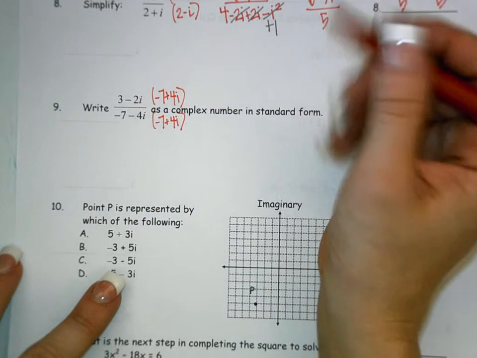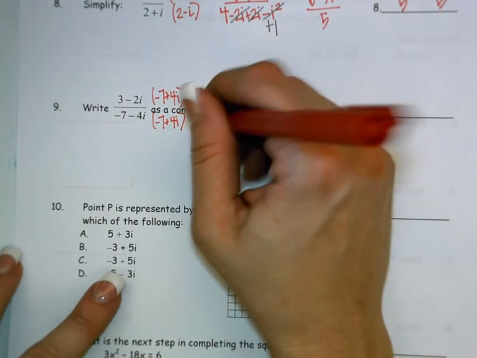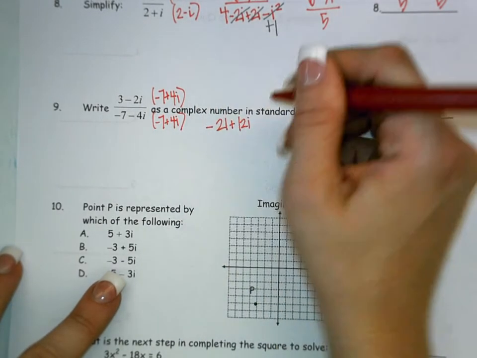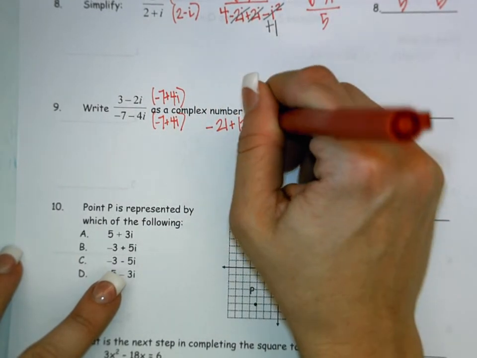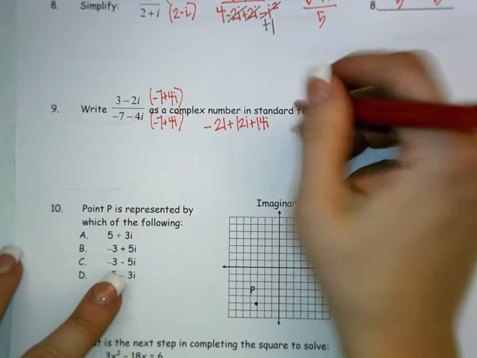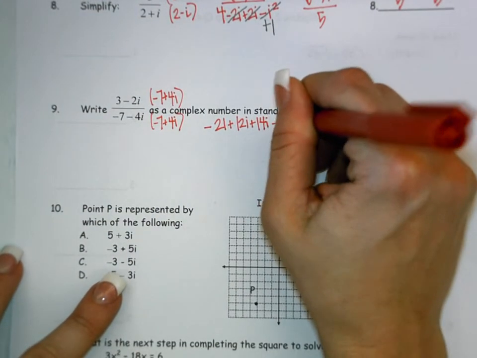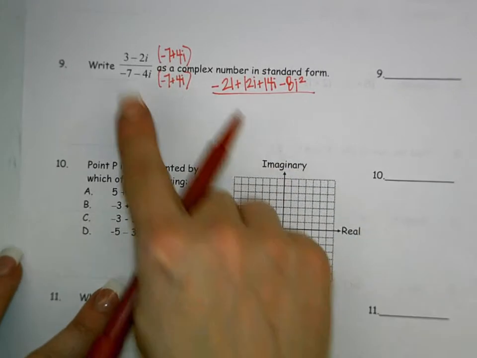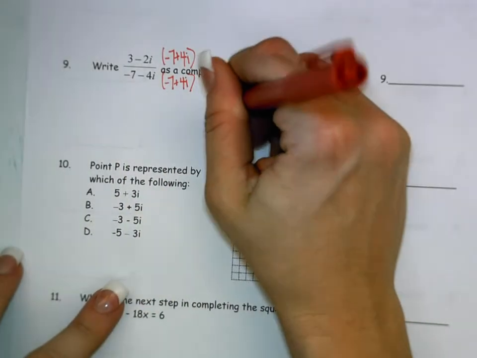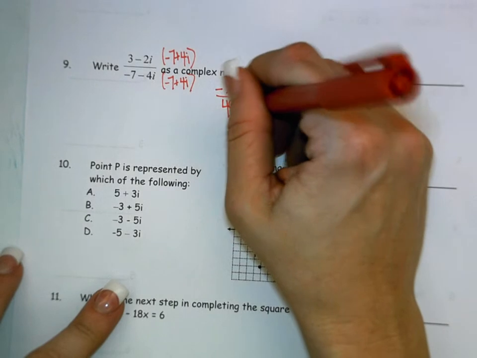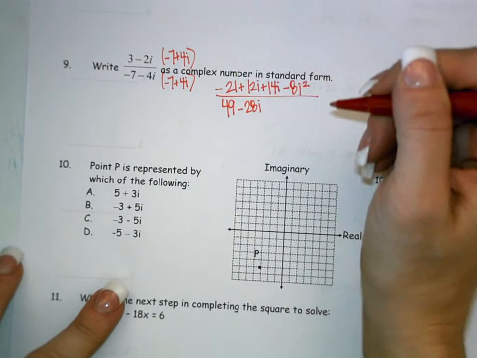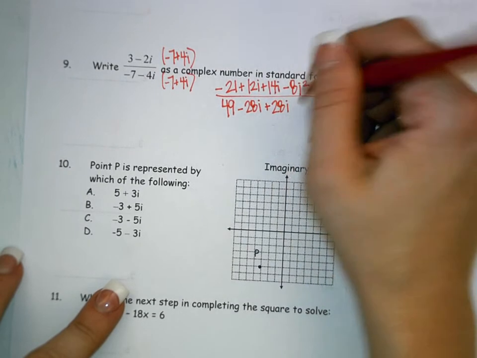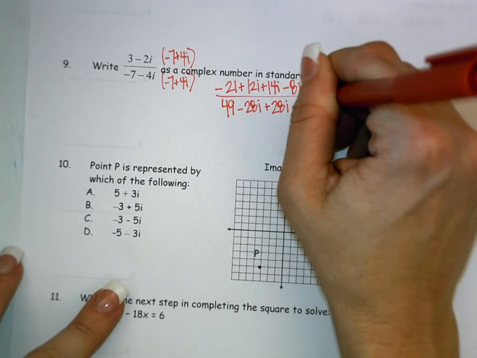In the numerator, you FOIL. So first times first is negative 21. Outsides is plus 12i. Insides is plus 14i. And last is negative 8i squared. In the denominator, again, FOIL. First times first is a positive 49. Outsides is minus 28i. Insides is plus 28i. And last is negative 16i squared.